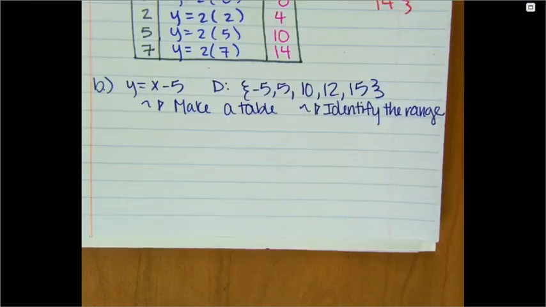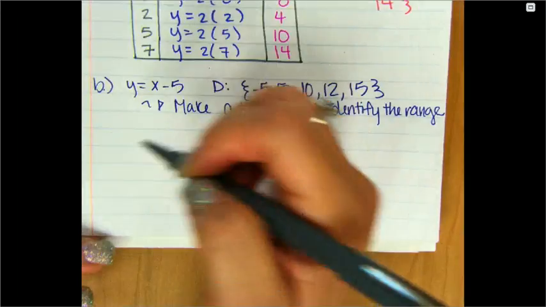Check with someone next to you, see if you got the same answer, because you should be done.